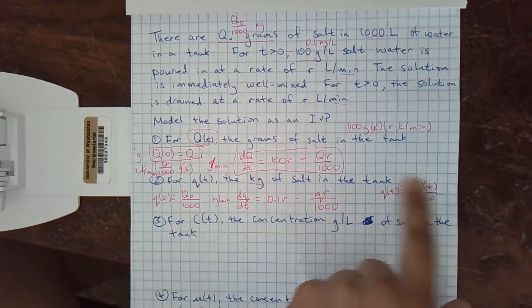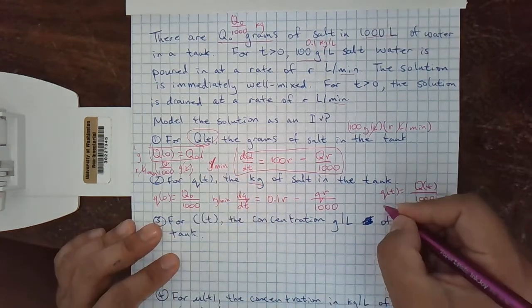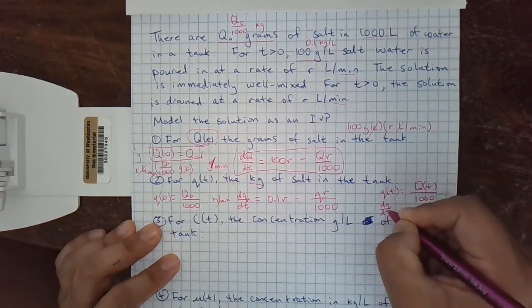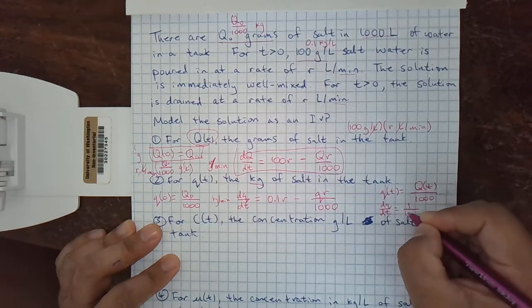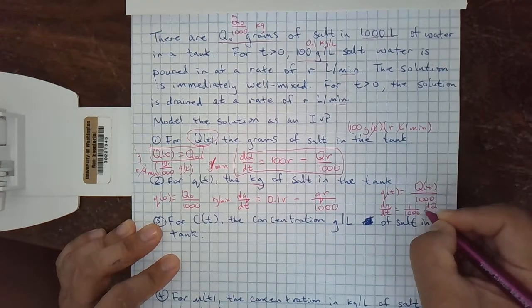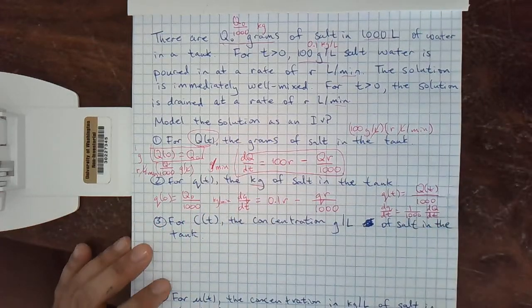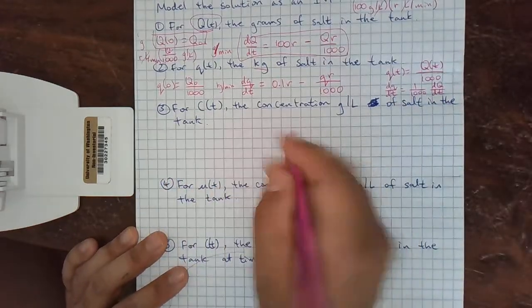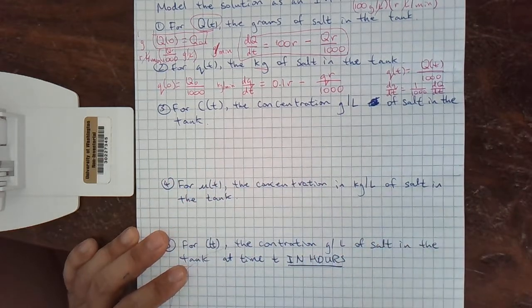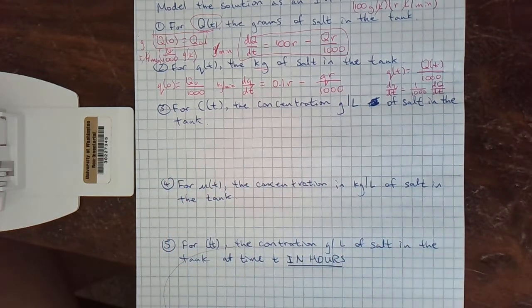And then substitute that in. You can get dq by dt by differentiating both sides of this: it is 1 over 1,000 big dq by dt. So you can get the differential equation from there as well. For this one, we will actually do it that way because I find it difficult to think about concentration from scratch. So what does concentration mean?